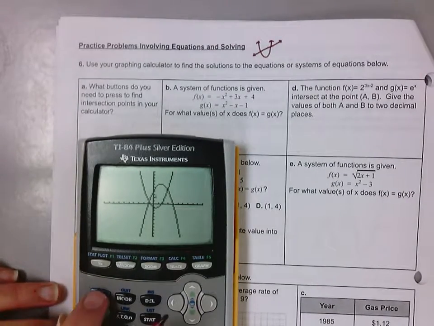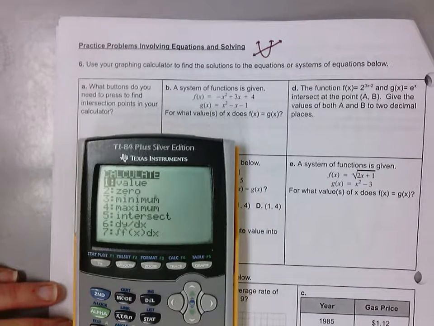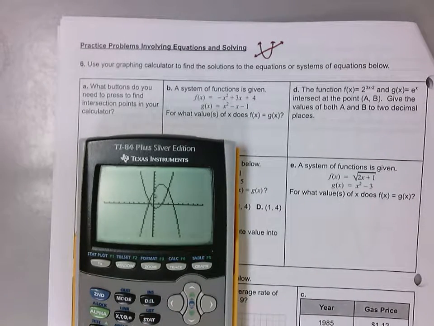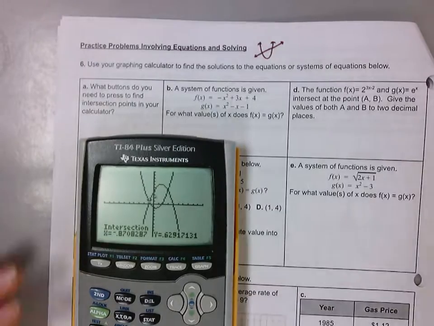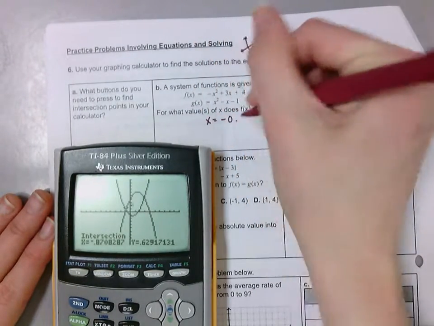So the buttons I'm going to press are second, and then trace. Above it, it says calculate. It takes me to the calculate menu. I'm going down to 5 intersect because I want to know the intersection points. And I'll move my cursor to the left and hit enter until it tells me intersection. So the first one here is x equals negative 0.87.